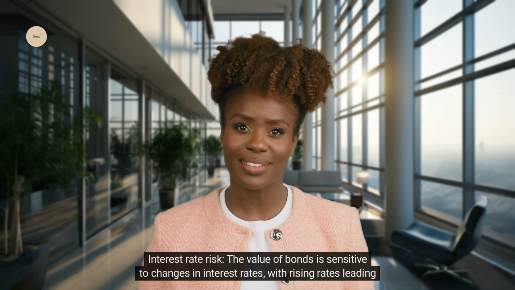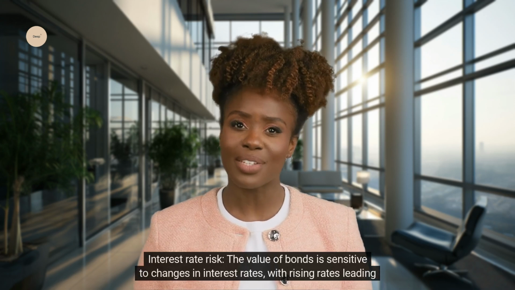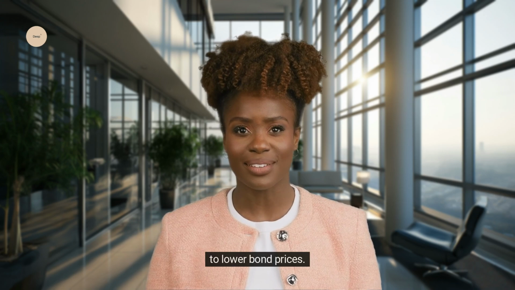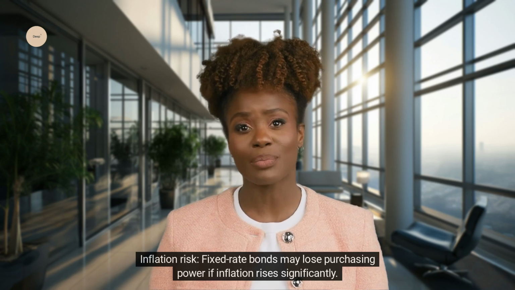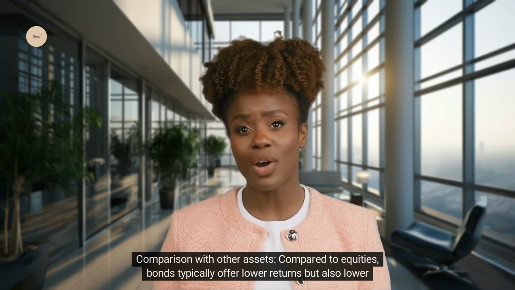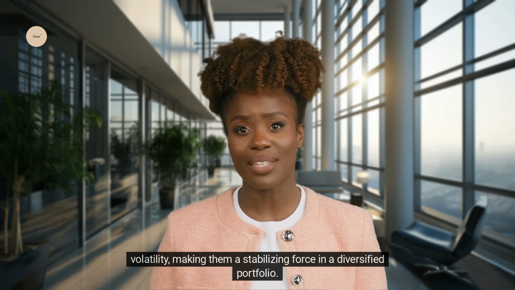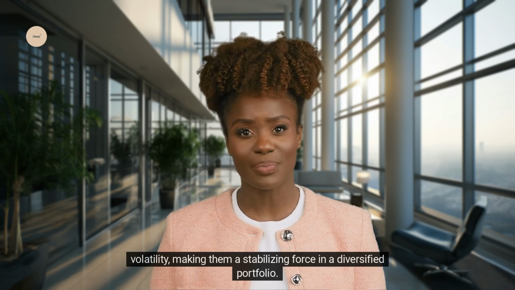Interest rate risk. The value of bonds is sensitive to changes in interest rates, with rising rates leading to lower bond prices. Inflation risk. Fixed rate bonds may lose purchasing power if inflation rises significantly. Comparison with other assets. Compared to equities, bonds typically offer lower returns but also lower volatility, making them a stabilizing force in a diversified portfolio.